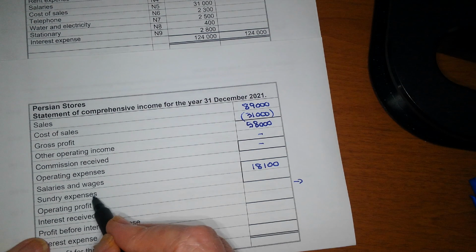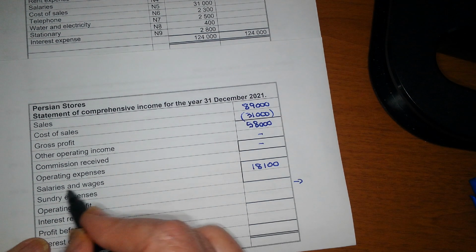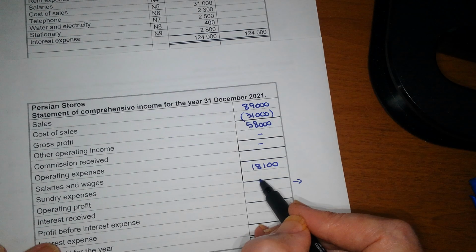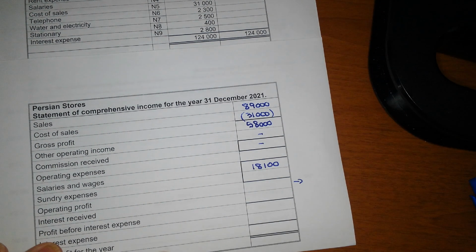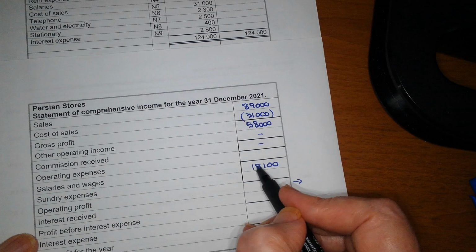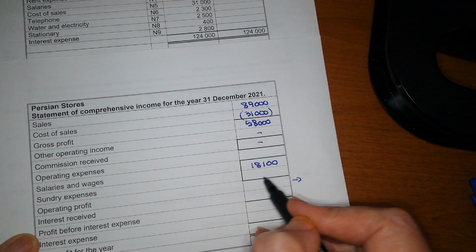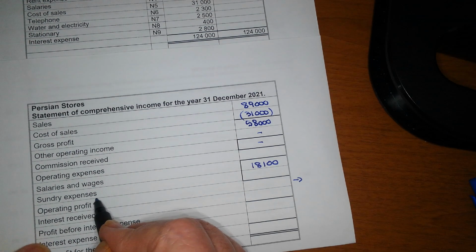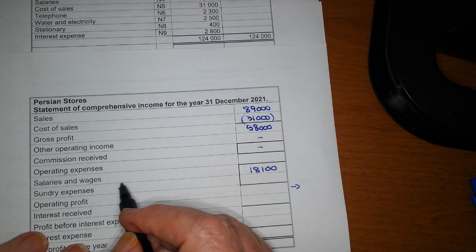Or they can combine all those other expenses together to see what all the other expenses are. So when you write a test, you must look carefully whether they give you enough space to write each one of the expenses individually, or whether they want you to group it under sundry expenses.